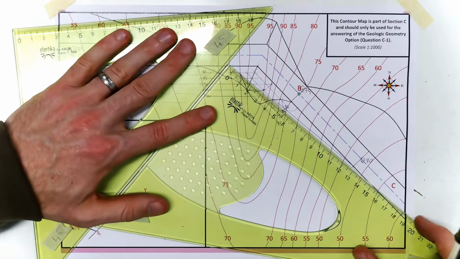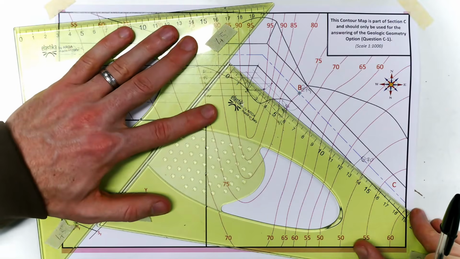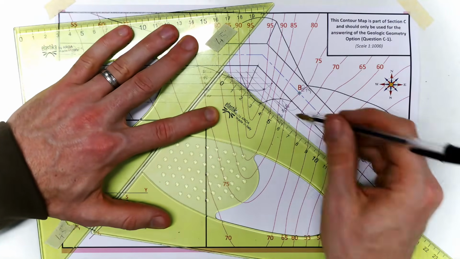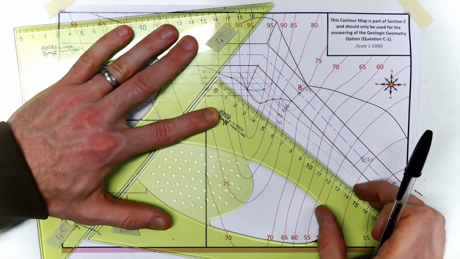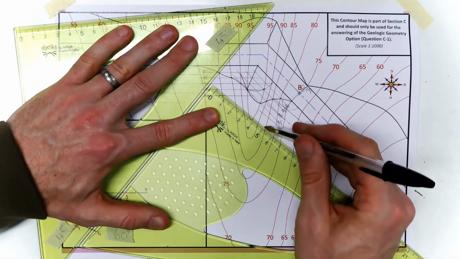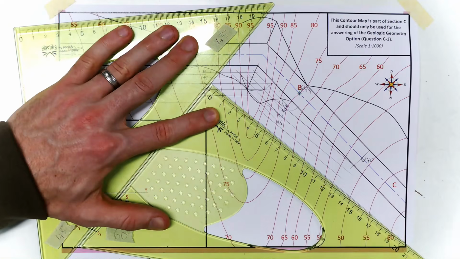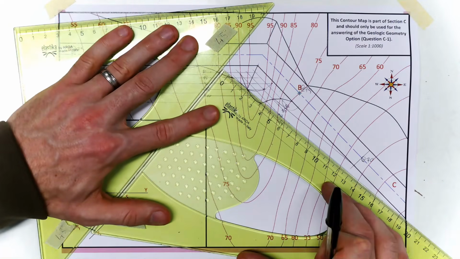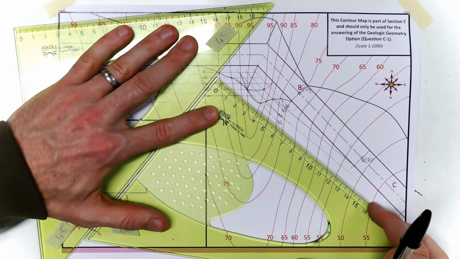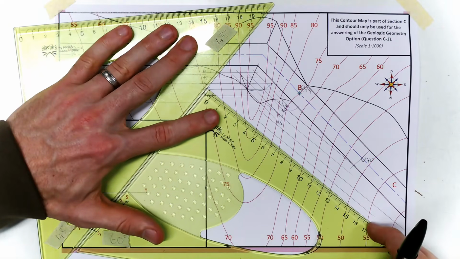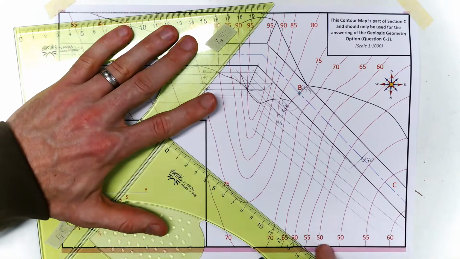Okay, and parallel to that then, at 70, 65, 60, 55. Actually, I need some of these out here. I'll have to extend them. 70, 65, 60, 55, and 50. And there's nothing smaller than 50.